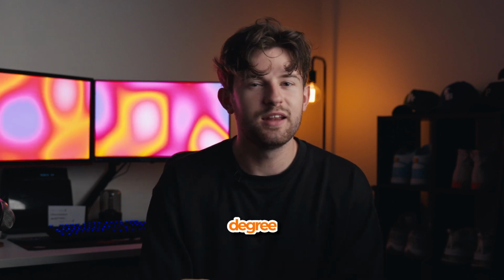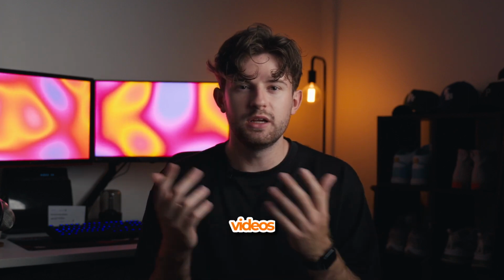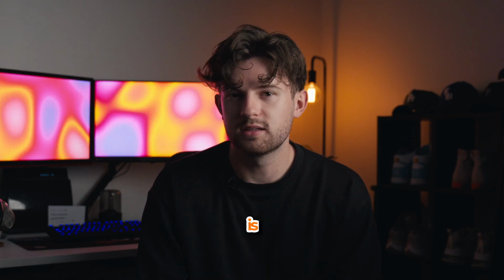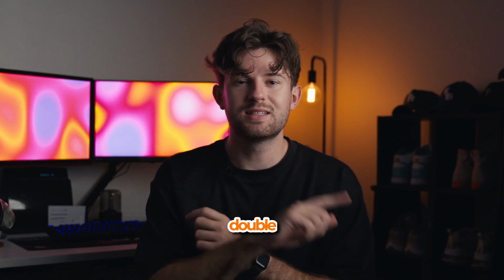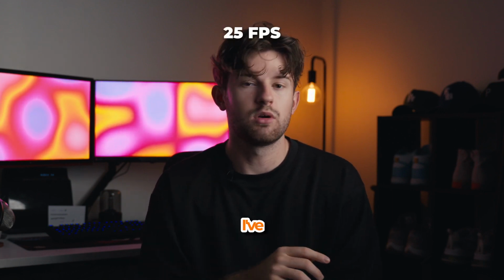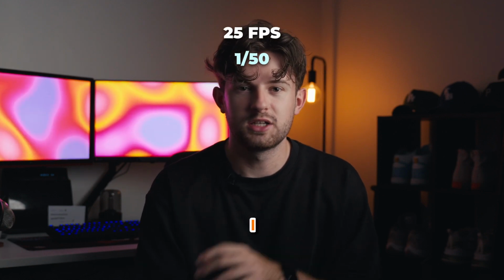It's called the 180-degree rule, and it has to do with your shutter speed and frame rate. The idea with this rule is to make the motion blur in your videos as normal as possible, so it looks like real life. How you get this effect is you set your shutter speed to be double what your frame rate is. So for example, I'm shooting this video in 25 frames a second, so I've set my shutter speed to be 1/50. Now I'll show you what it looks like when I change my shutter speed.